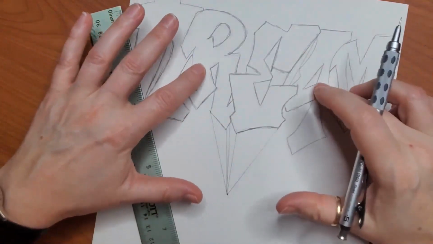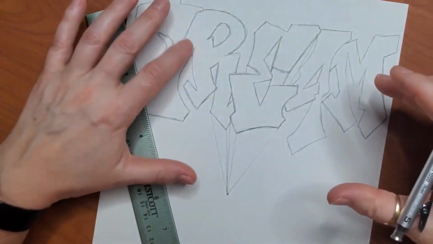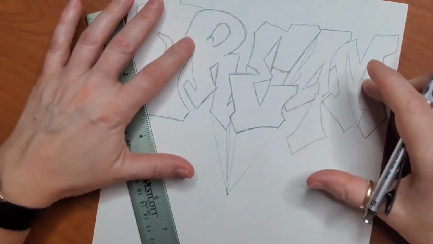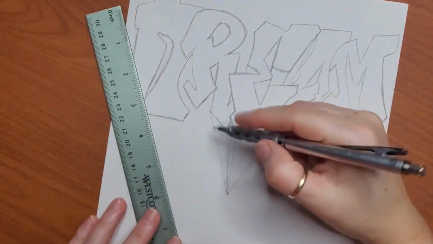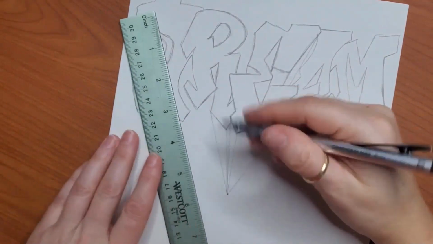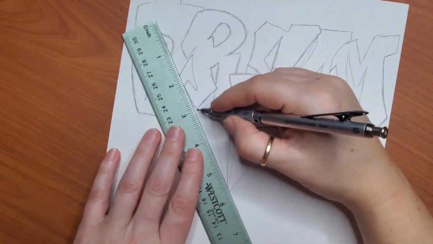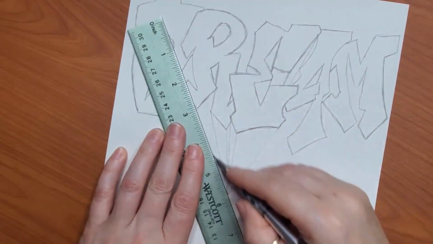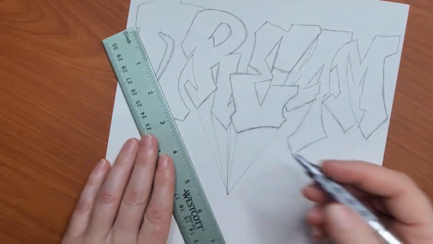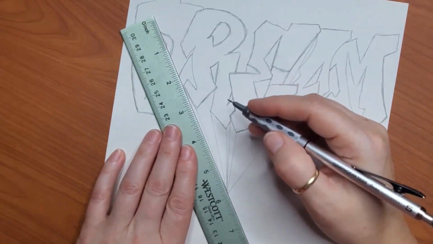So now we're going to work our way out. The R and the A are tucked behind the E, then the D's tucked behind the R, and the M is tucked behind the A. So we're going to work our way out from the middle so that we can continue the overlapping the way that the letters are naturally falling in the drawing. So just keep doing the same thing with each letter.